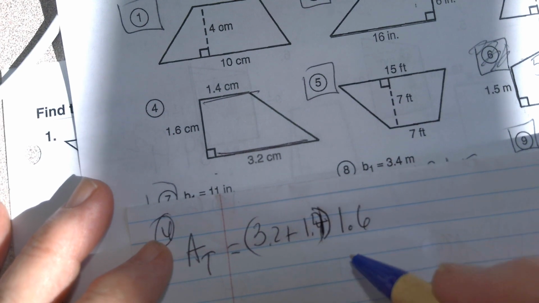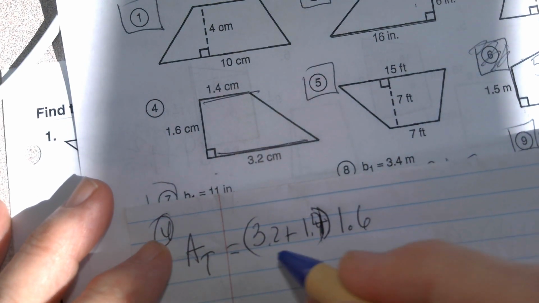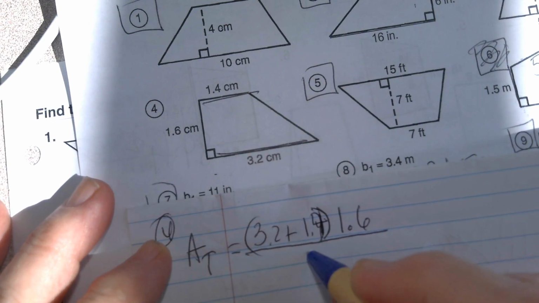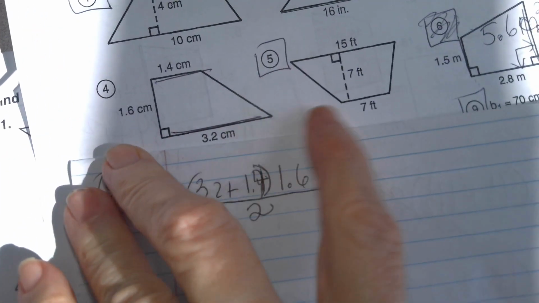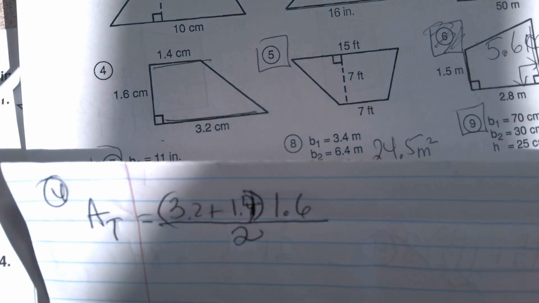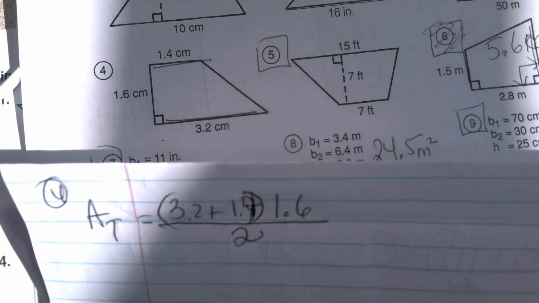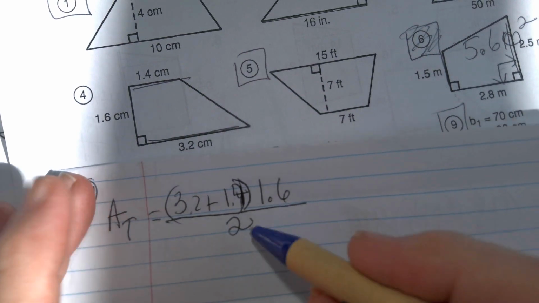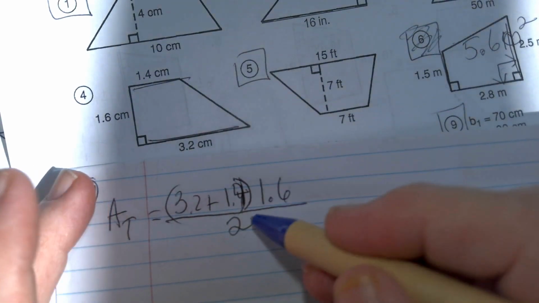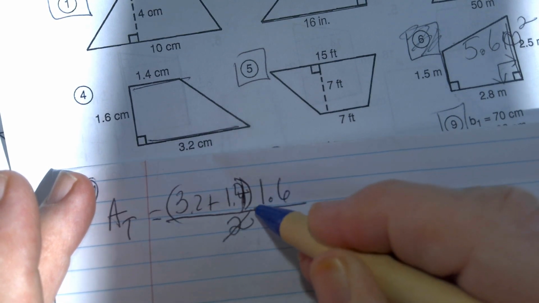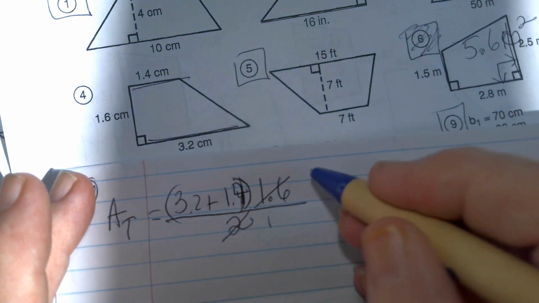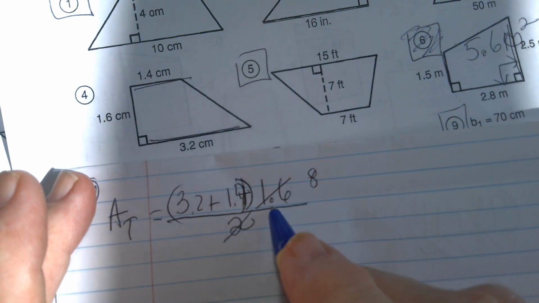And then divided by 2. All right. Can I cut that 16 in half? Yes. What's half of 16? 8. So let's add and reduce at the same time. 2 divided by 2 is 1. 16 divided by 2 is 8, but it needs a what?